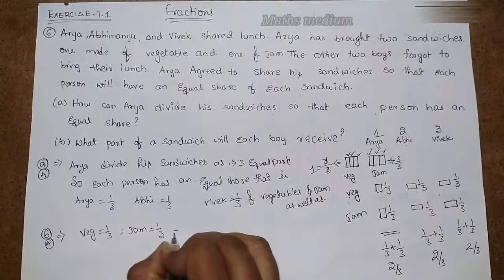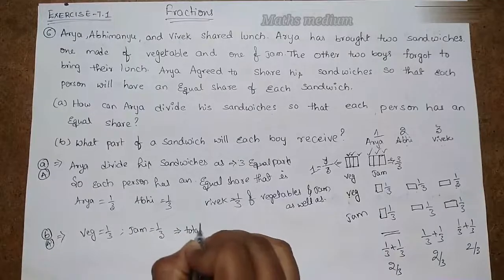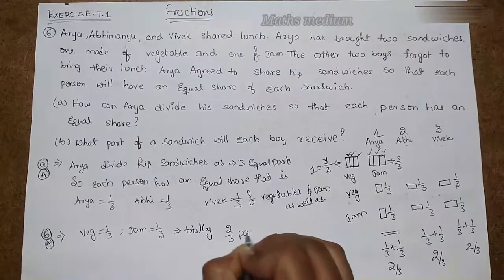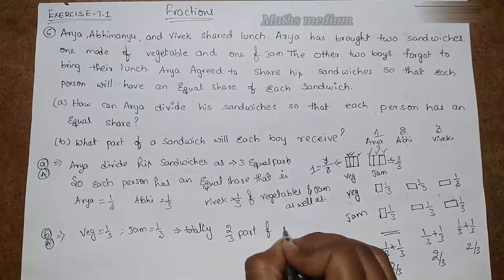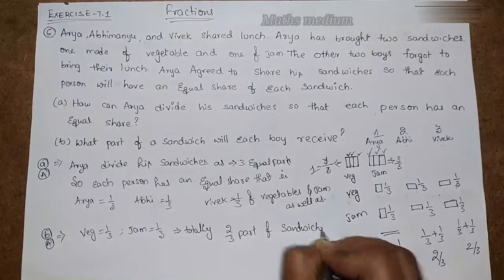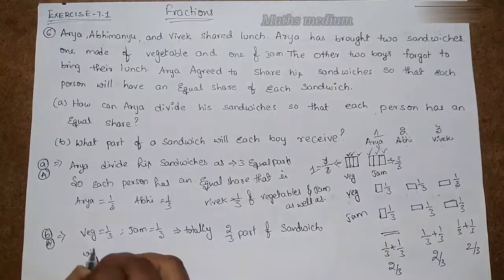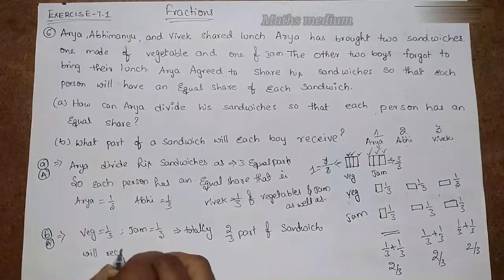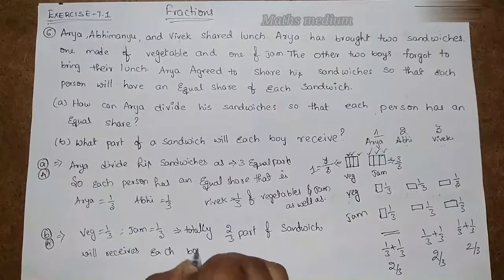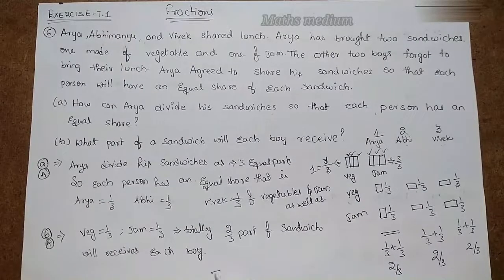So totally 2 by 3 part of the sandwich will be received by each boy. So this is about this question.